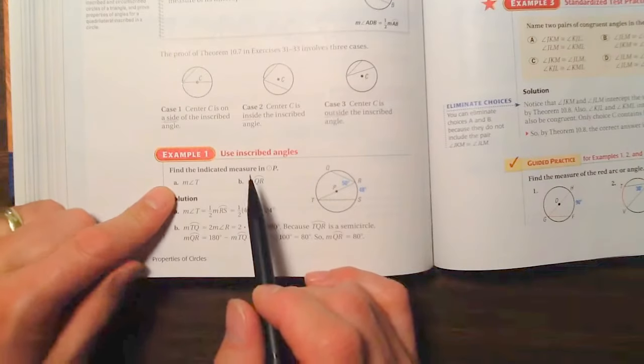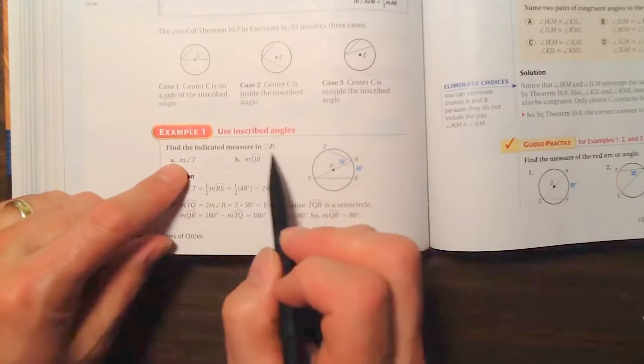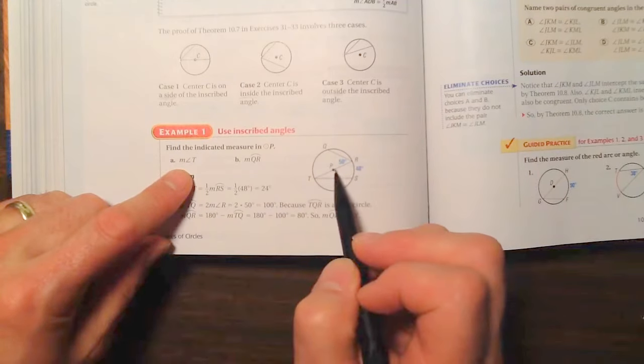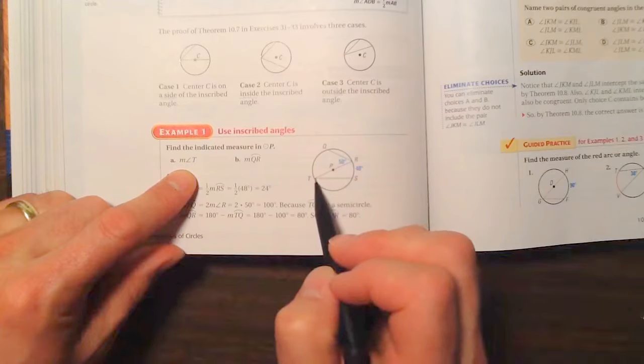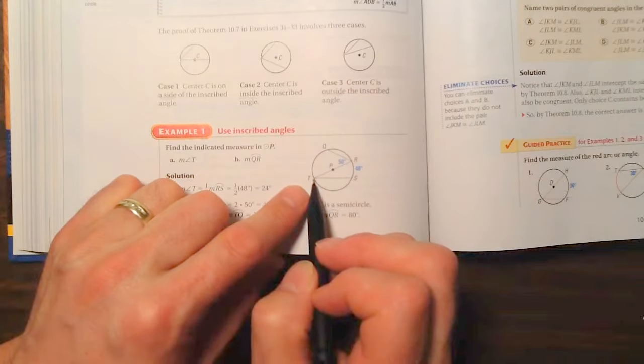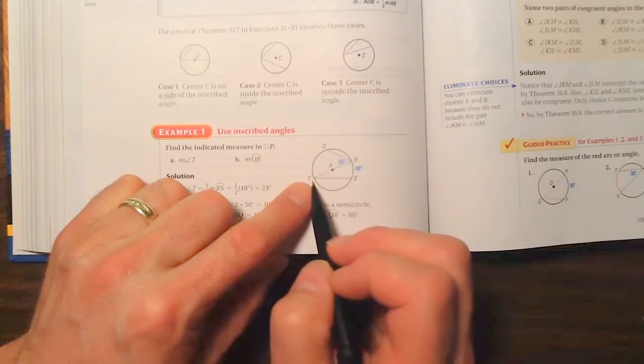Example number 1. Let's do this. So find the indicated measure in circle P. So here is circle P. They want us to find the measure of angle T. So angle T, that vertex is on the circle. So this is an inscribed angle.